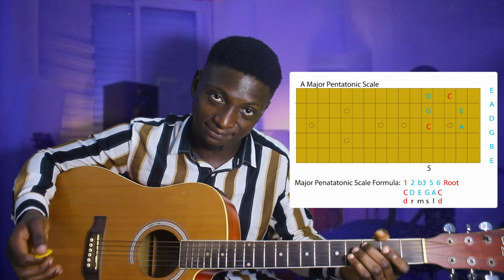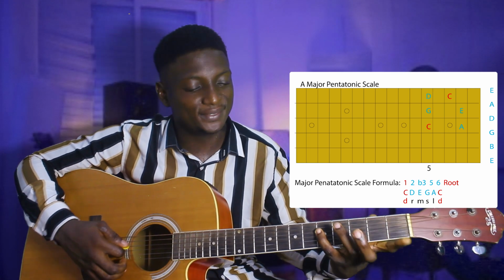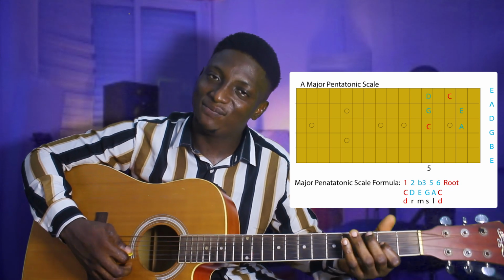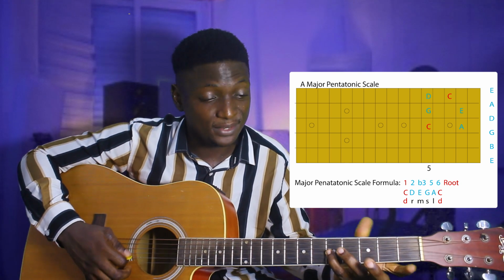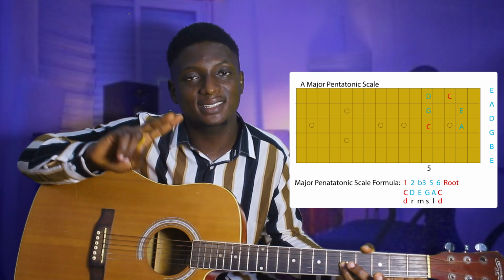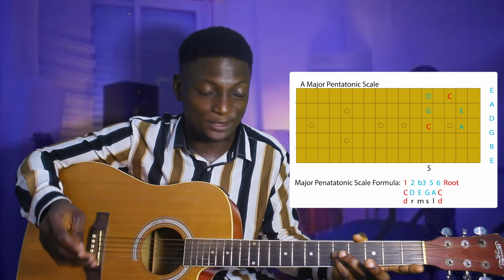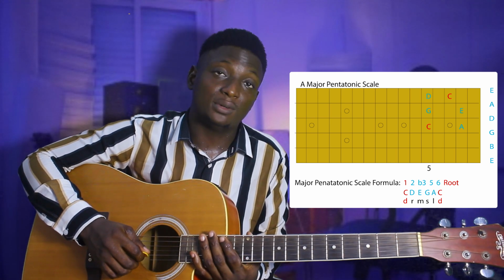Do you understand that? So your major pentatonic scale again. You're starting with the root 1, you have 2, you have 3, the major 3rd, you have your 5th, then you have your 6th, then you're back to your root. So in other words, I'm skipping the 4th degree and the 7th degree from the major scale to have your major pentatonic scale. Now let's do our minor pentatonic scale.